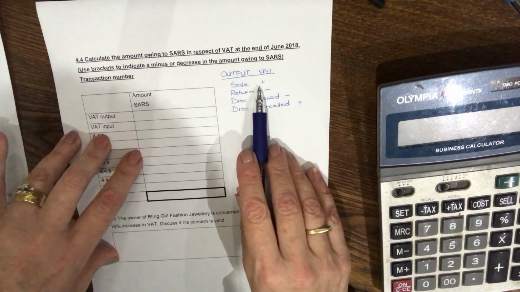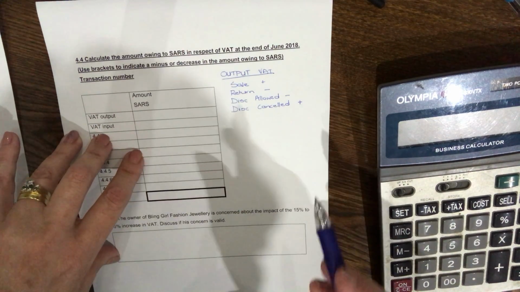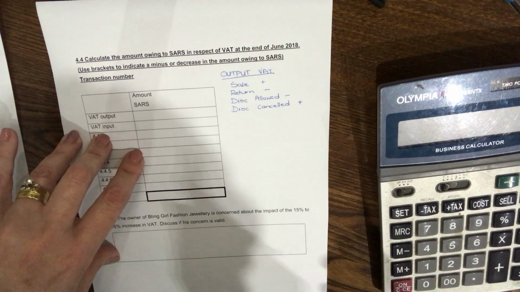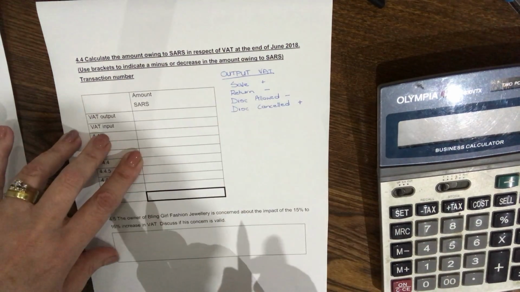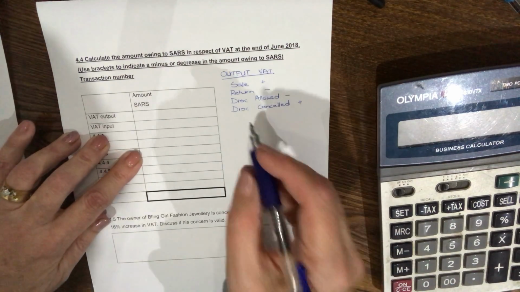This means that a positive amount will increase the amount that the business owes to SARS, and a negative amount will decrease the amount we owe to SARS.